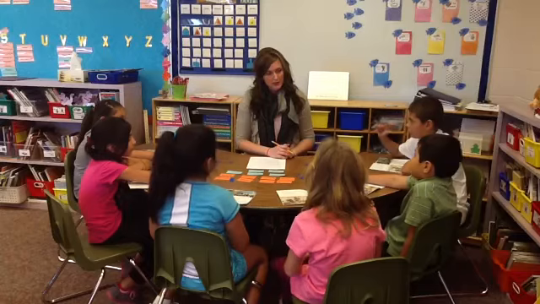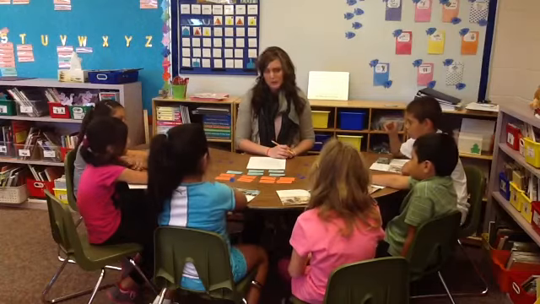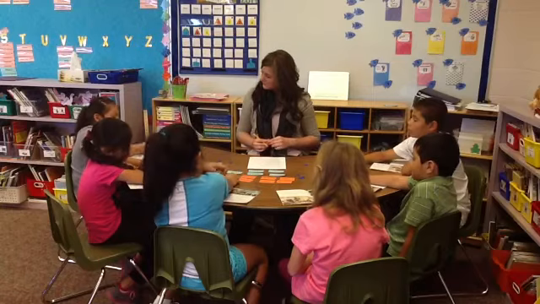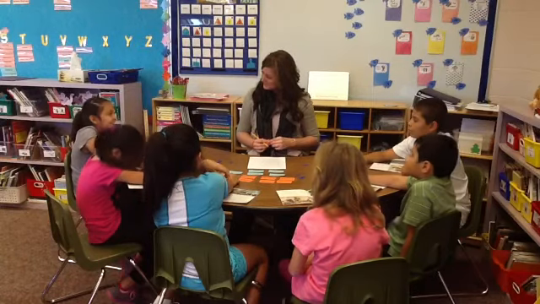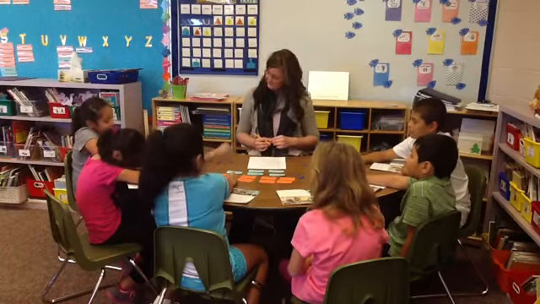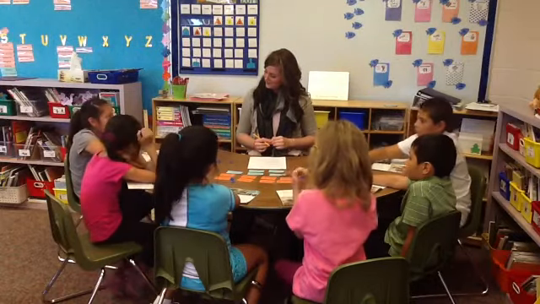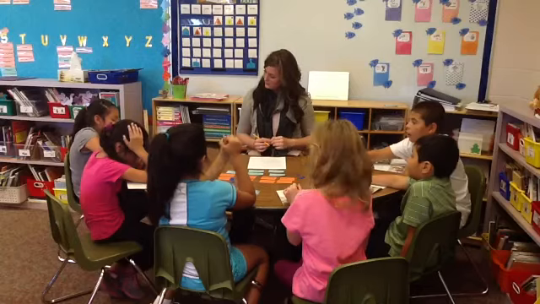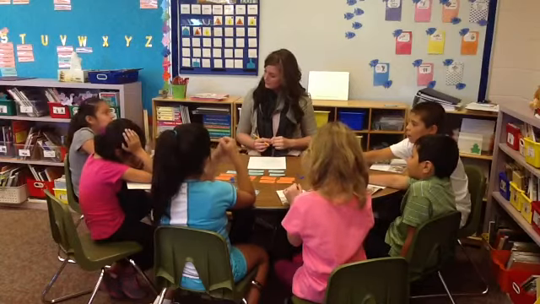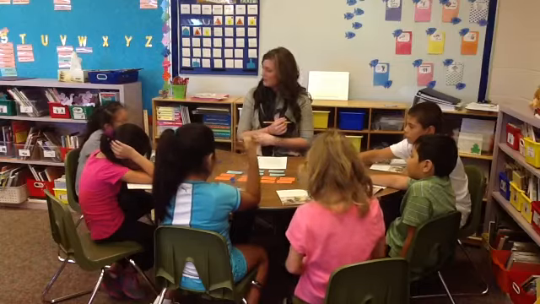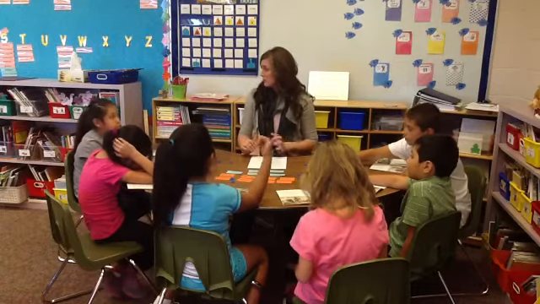Okay, what's the name of that text feature? Heading. The heading. I see some twos. Something that helped me in the book is the picture caption, because it tells me what the story is going to be about. Like it says here in the picture, architects build a model of a building and then build it. And so that gives you clues of what their job is.